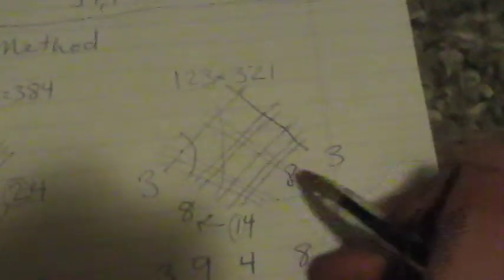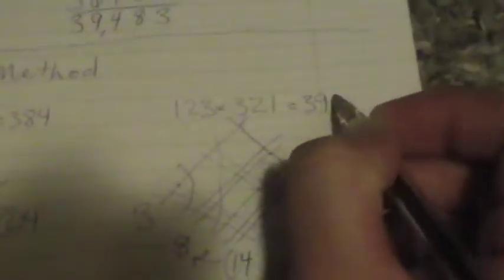1, 2, 3 is 3. 1, 2, 3, 4, 5, 6, 7, 8, that's 8. And you took this one, these 4, and these 9, and added it together, and that's 14. So now you're left with 39,483, which, as we know from our hard math, is correct.